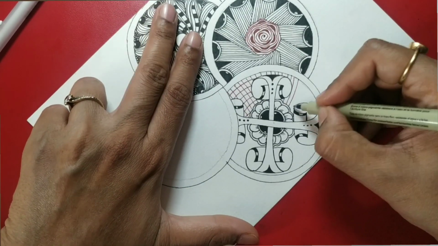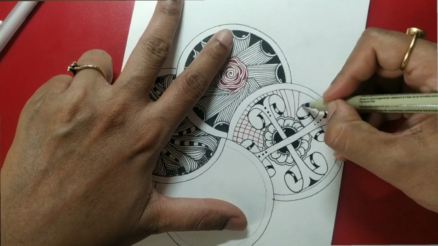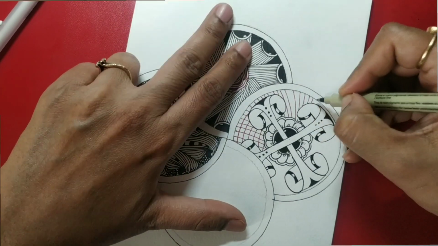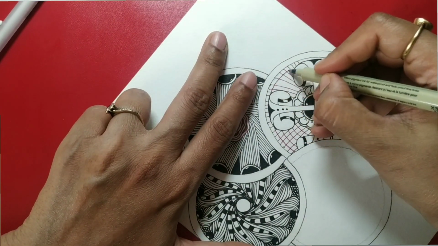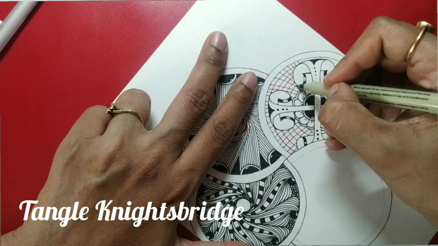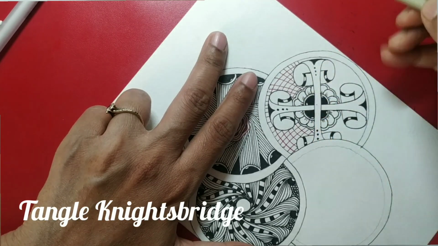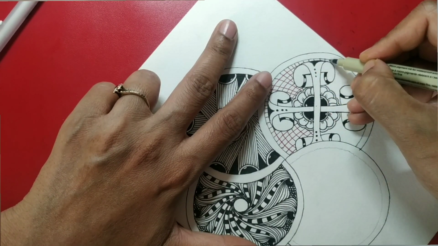Take your time. Do that exercise. Don't bother about whether the lines are straight or slanting. That's fine. All is well as far as Zentangle is concerned. Everything looks nice and beautiful once the tangles combine with each other.